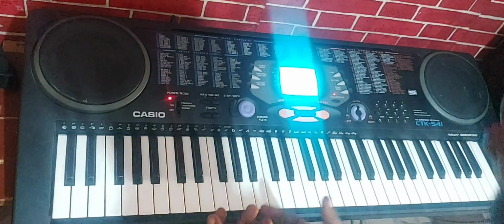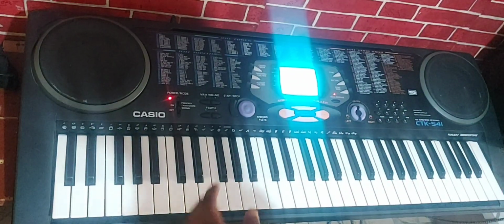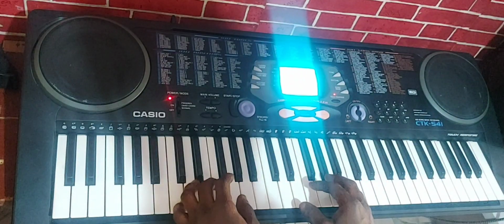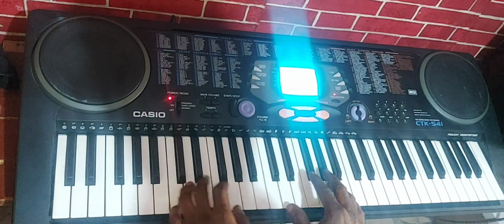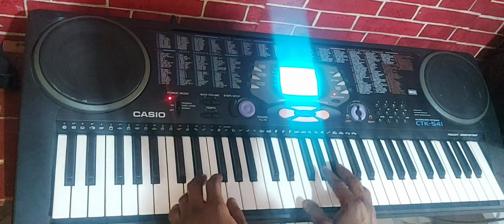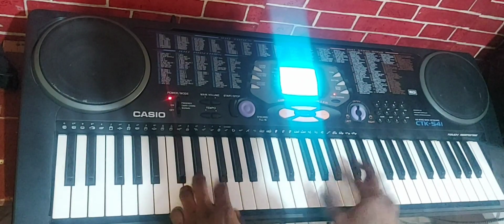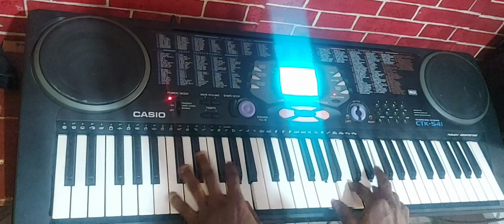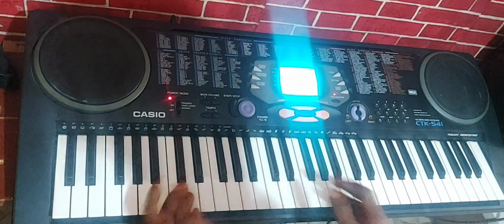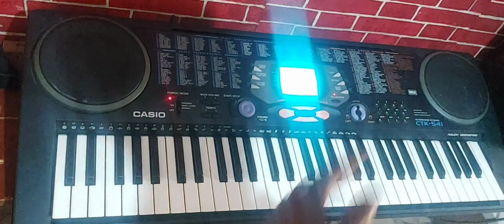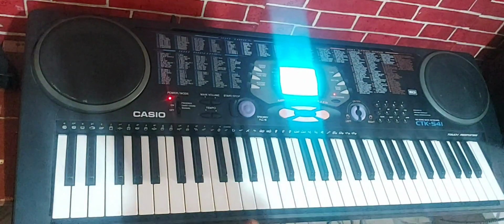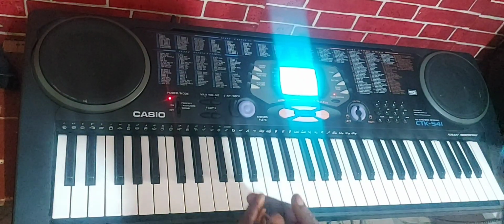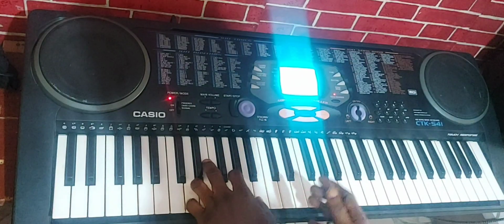Then another option is for you to play your root, only your root as a beginner. 1 chord, 2 chord, then 3 chord, then 4 chord, then 5 chord, 6 chord, then back to 1 chord as a beginner. So as time goes on, this is another option. Although intermediate and advanced players too, they play this way.